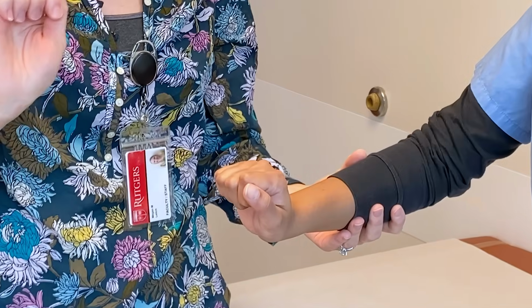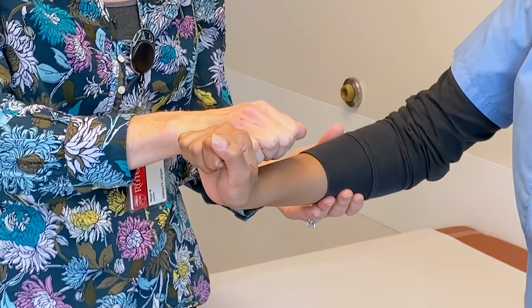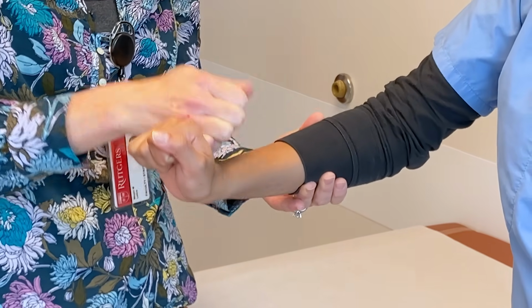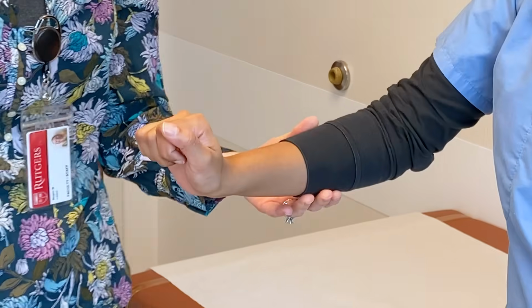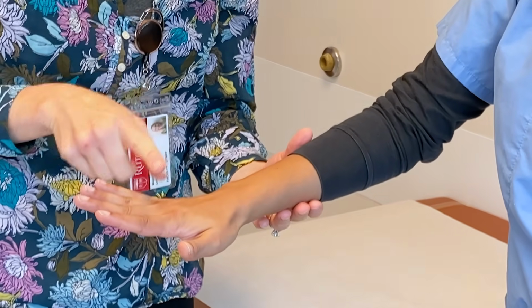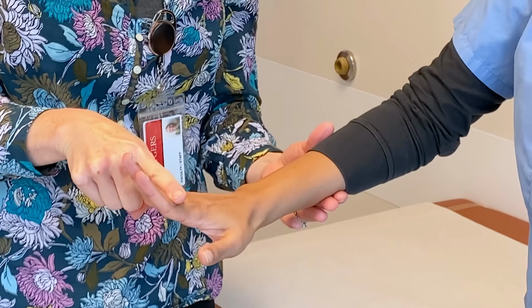Check for wrist extensors by having them push up. And then for finger extensors, which are also supplied by the radial nerve, again, you can have the fingers come up and try to have the patient resist.